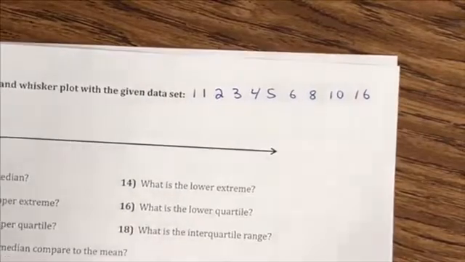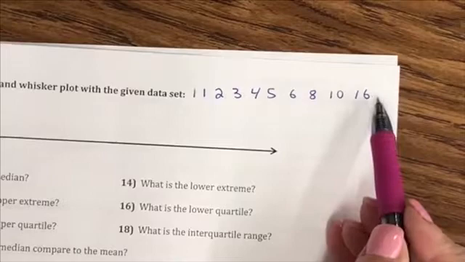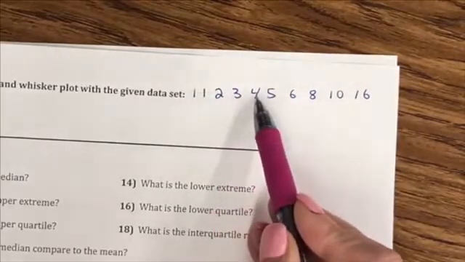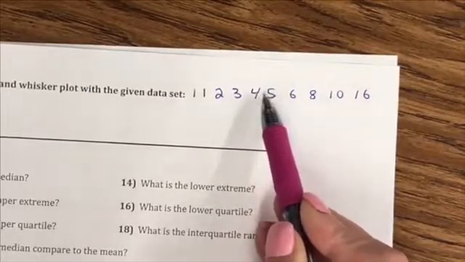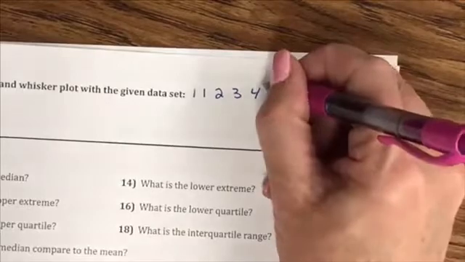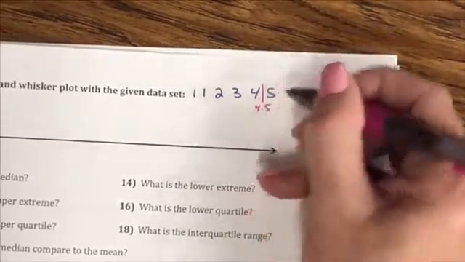First thing I want to do is find the median of this data. There are 10 numbers here, so my median is going to be the middle between 5 and 6. So 1, 2, 3, 4, 5. There's number 5 and number 6. These are the 5th number and the 6th number in the data set. So my median is right in between. So I know my median is going to be 4.5.